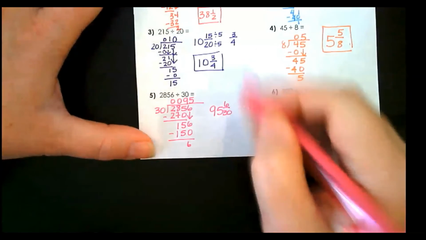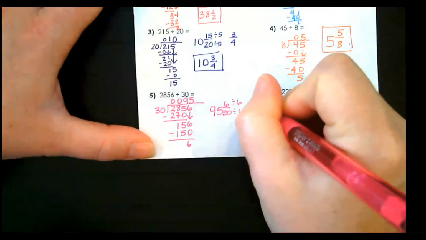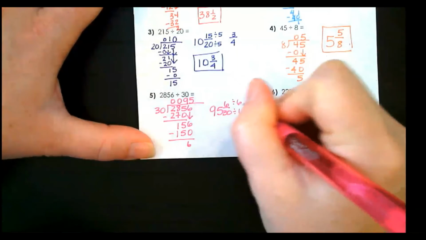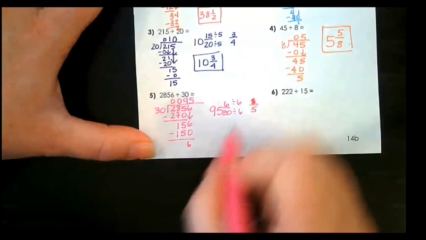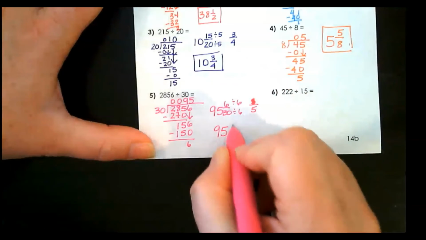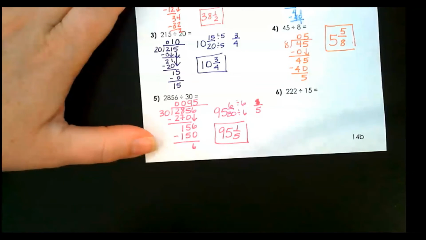Now, 6 and 30 share a common factor of 6, so to finish this problem, we need to simplify. So this becomes a 1, 6 divided by 6 becomes a 1, and 30 divided by 6 is a 5. So this is 95 and 1/5. And notice each time I've been boxing in my answers. That's the surest way to make sure that I am very clear as the teacher as to what the answer is, and you as the person who did the work are also very clear on it.